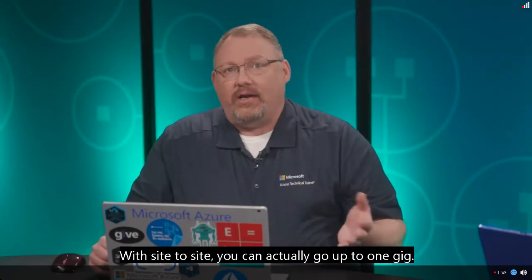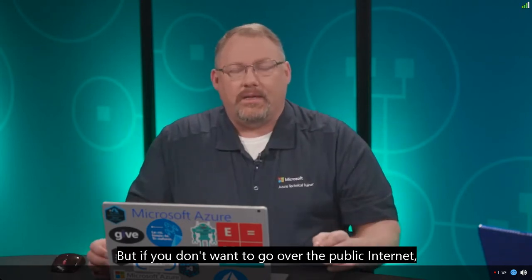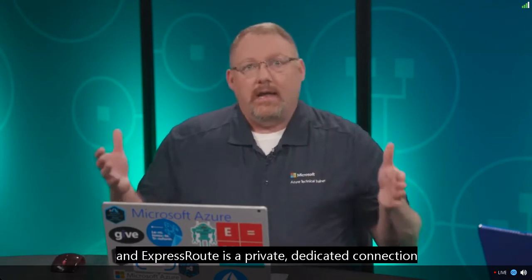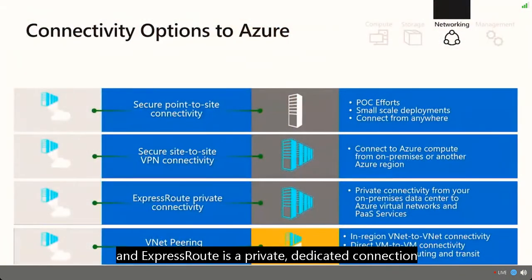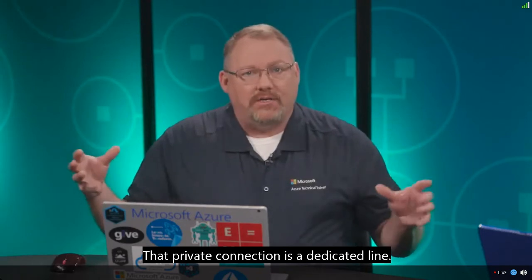With site-to-site, you can actually go up to 1 gig. You can actually purchase different SKUs to increase the bandwidth inside of there. But if you don't want to go over the public internet, how can you access Azure? We have a concept called ExpressRoute. An ExpressRoute is a private, dedicated connection that you have on-prem that will connect you directly into Azure so you can access our resources in our data centers. And by the way, it's not just Azure. We're thinking of the Azure world, but once you have an ExpressRoute connection for your business, you could possibly leverage other services in our Microsoft cloud environments. Things like Dynamics 365 or Office 365 are available for us. That private connection is a dedicated line.